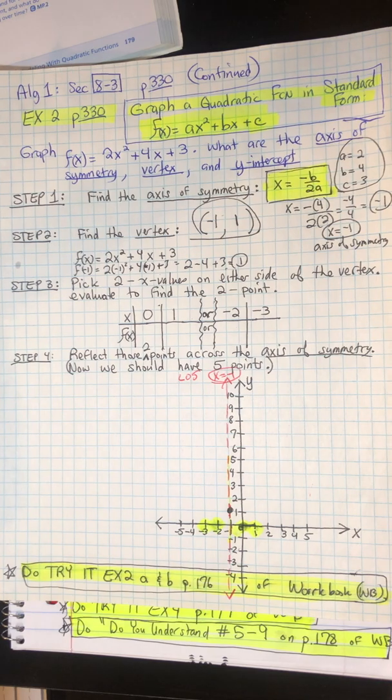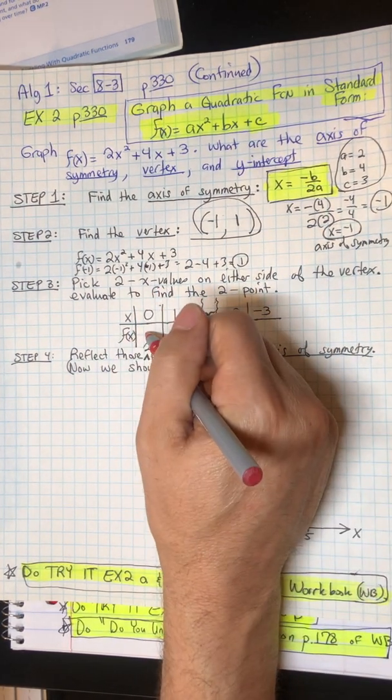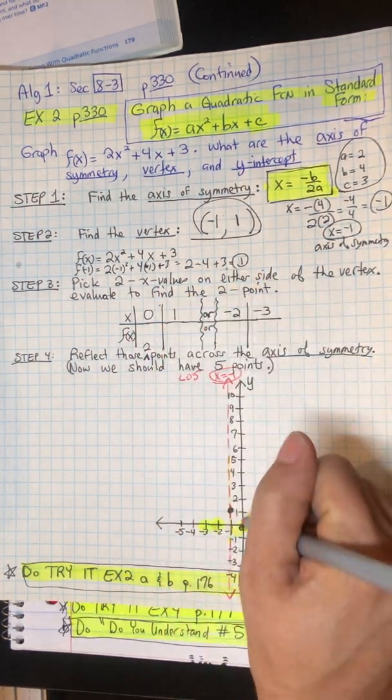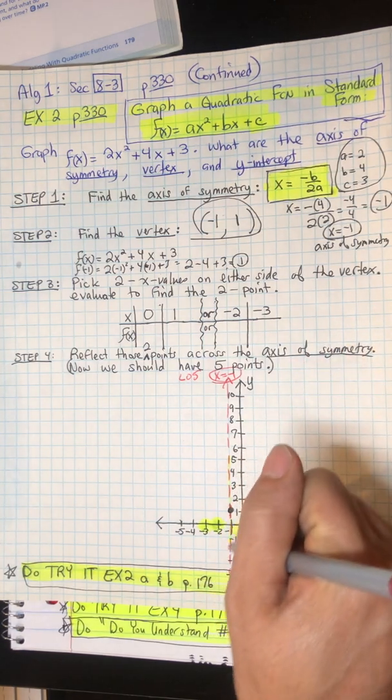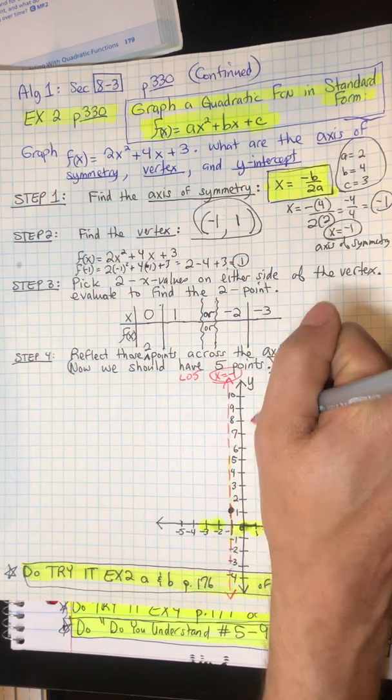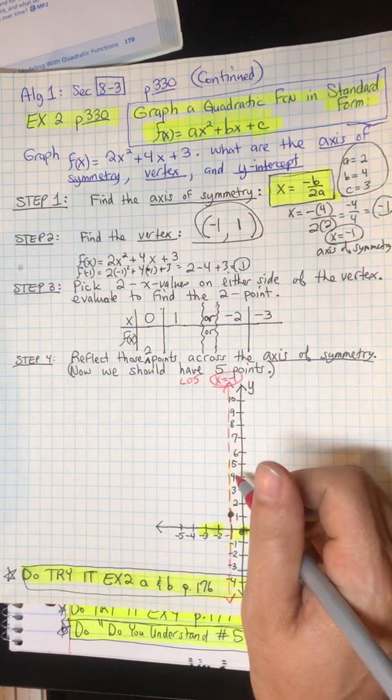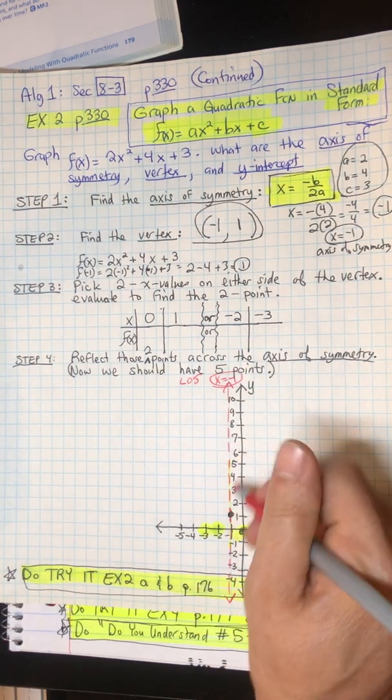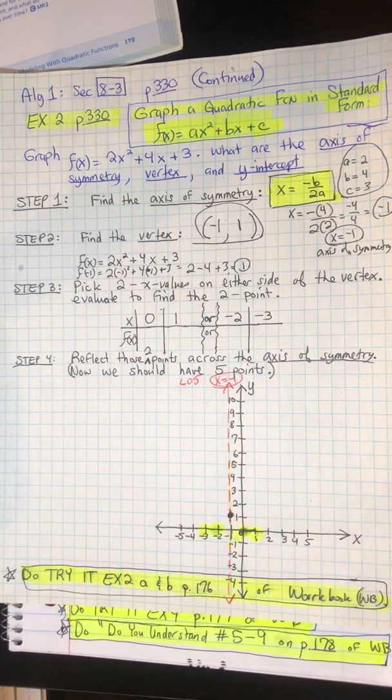I can plug them in, make a little table, plug them in, and then find the y value, so I can find 2 points on one side. Once I find 2 points on one side, that's 3 points. I gotta reflect those 2 points. And when I reflect those 2 points, that's gonna be a total of 5 points. We need 5 points at least to graph these functions.